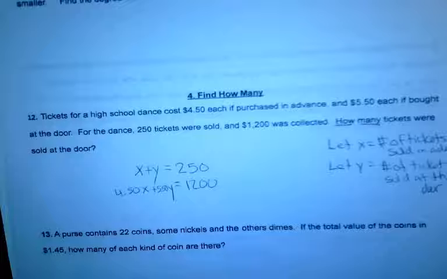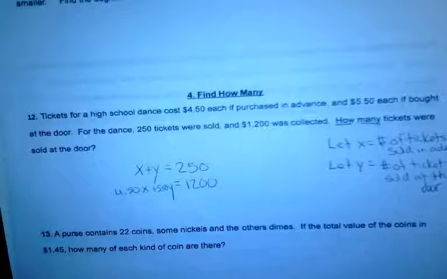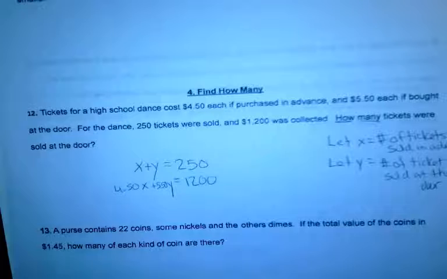Now, from our last lesson, we talked about graphing this to solve it. You would have to subtract x on both sides so that it was in slope-intercept form. This one you'd have to subtract 450x and then divide everything by 550 so that it was in slope-intercept form. But pretty soon I will teach you how to solve this without having to graph it. Okay, let's go on to the next one.